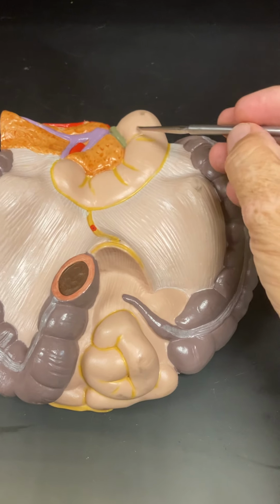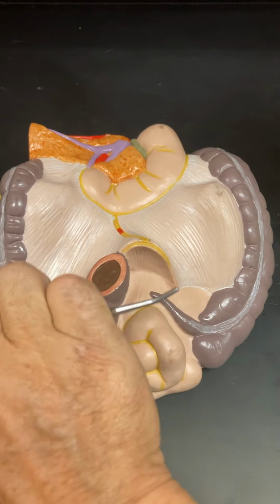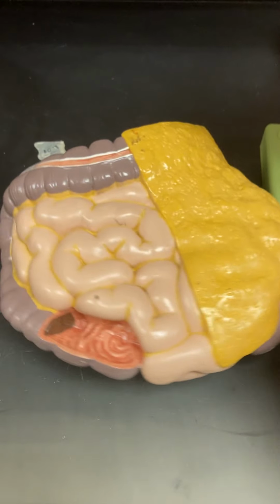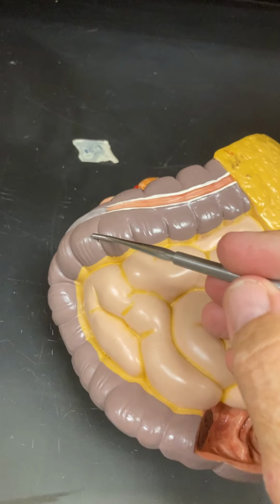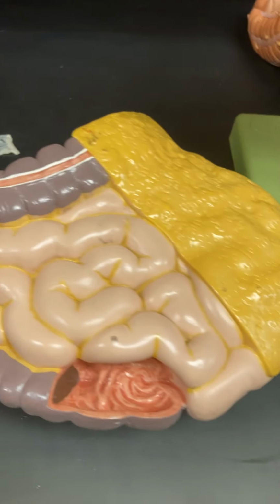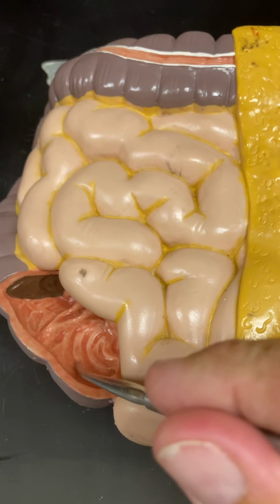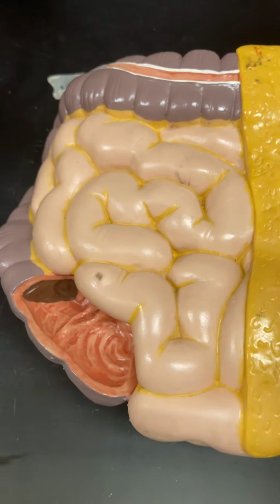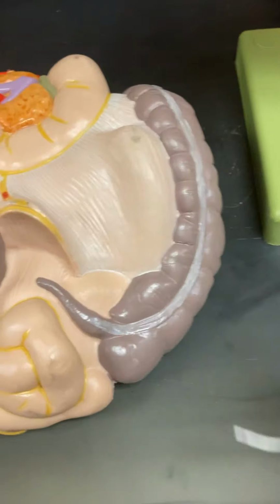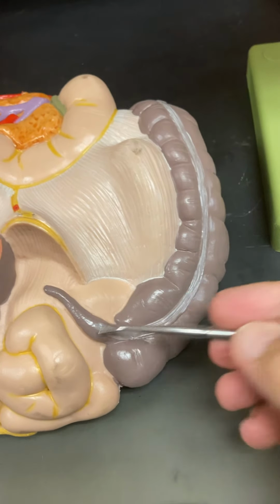From the back, I see the duodenum there, C-shaped around the pancreas. So from the front, we can also see the haustra of the colon and the taeniae coli. I've already mentioned the cecum, ileocecal sphincter, and I mentioned the appendix. Don't forget the appendix. There.